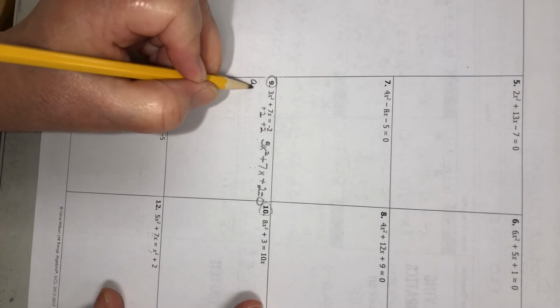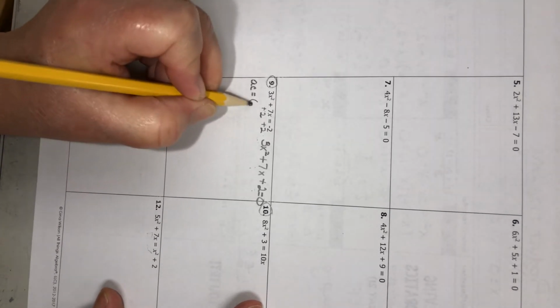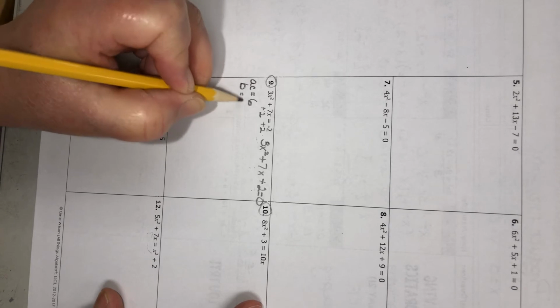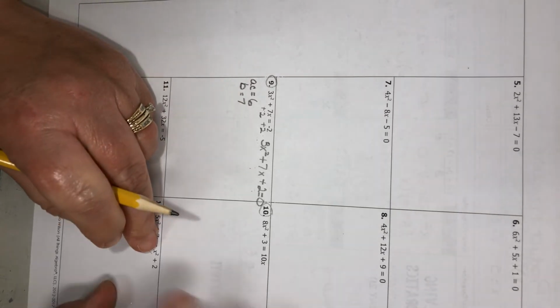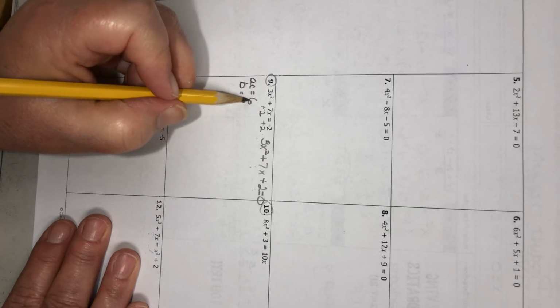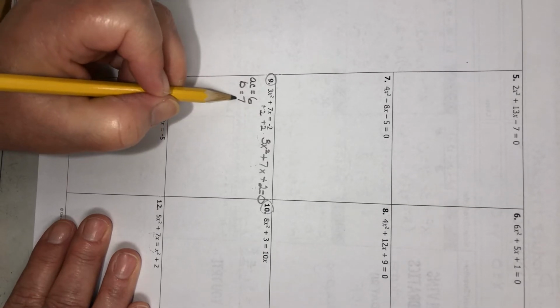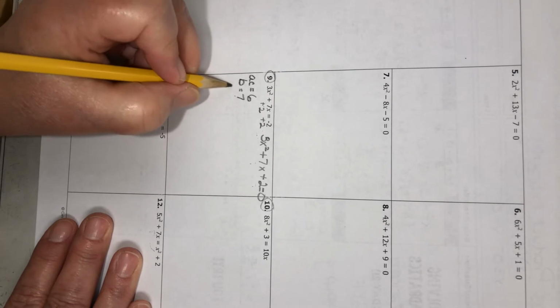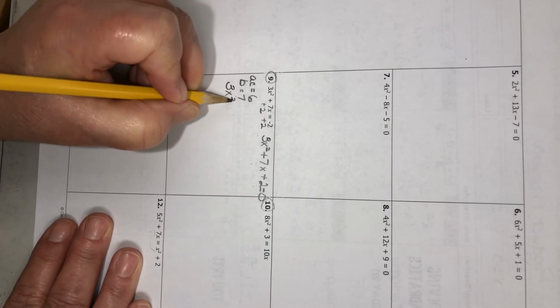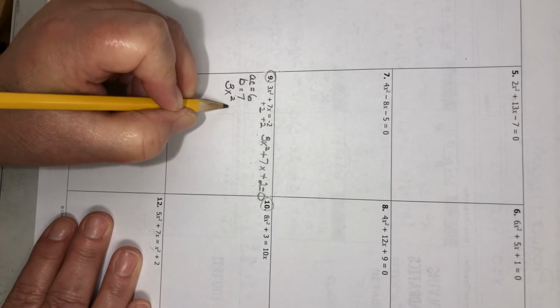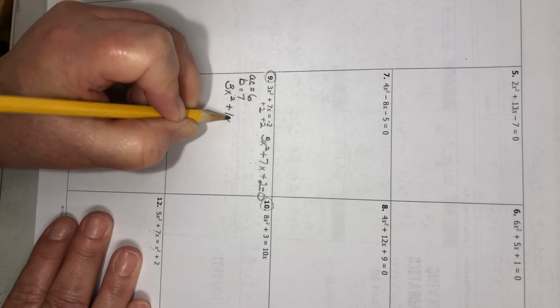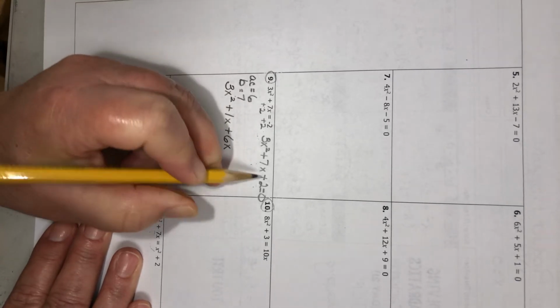So let's start out with that AC again. That would be a 6. Our B is 7. So it's looking like a 1 and a 6 would be good. 1 times 6 is 6, and 1 plus 6 is 7. So we'll go to 3x squared plus 1x plus 6x, and bring down that plus 2 equals 0.